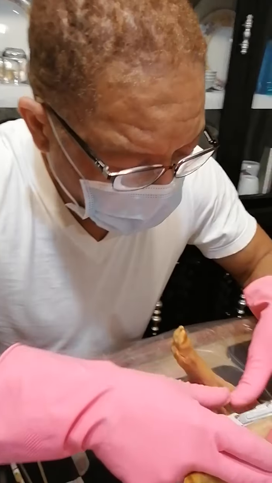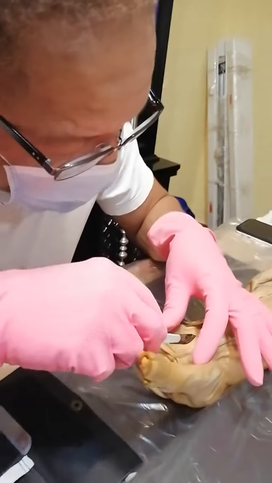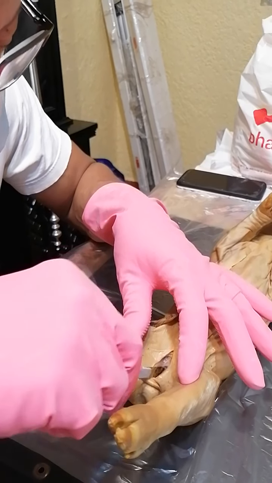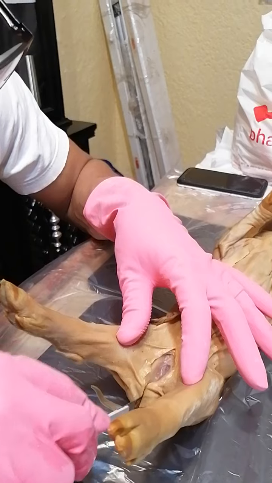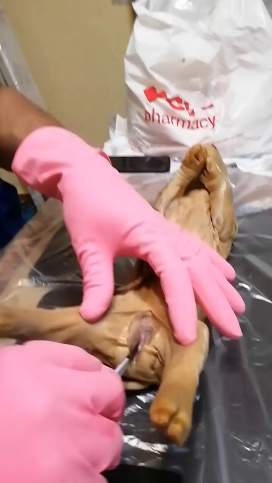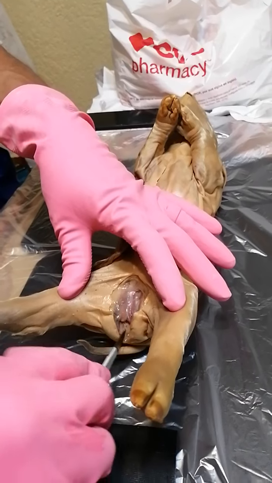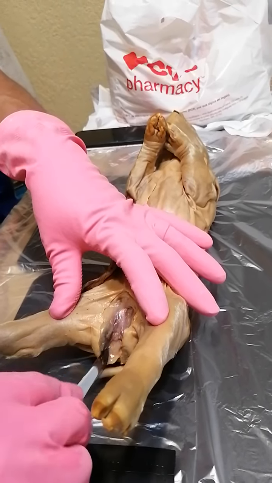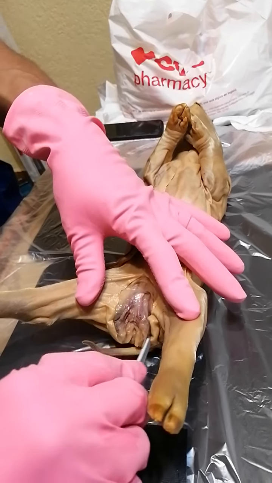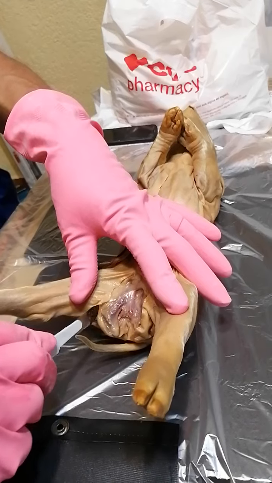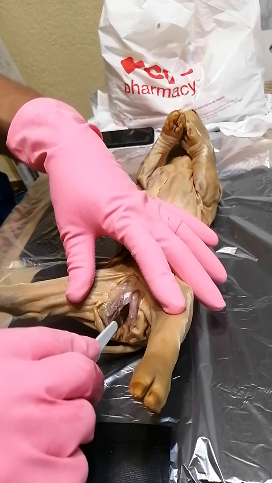Okay, here we have our male pig. I'm going to make an incision down the lower part, cutting this section open to expose this area. And here we can see the parts that are associated.